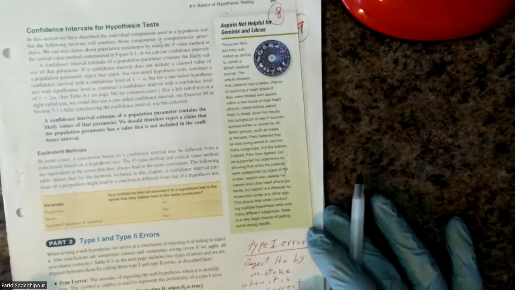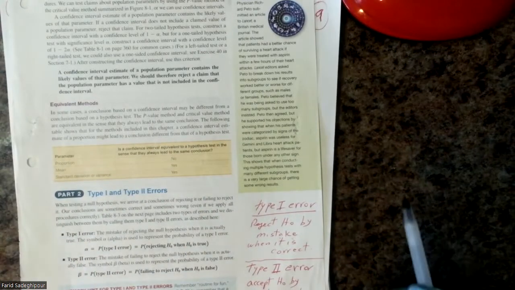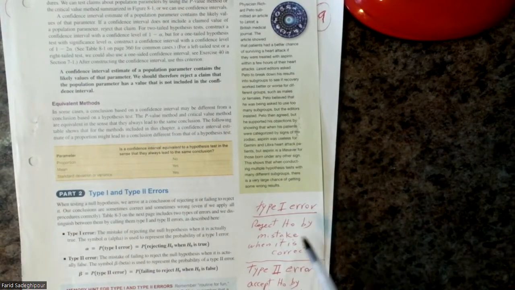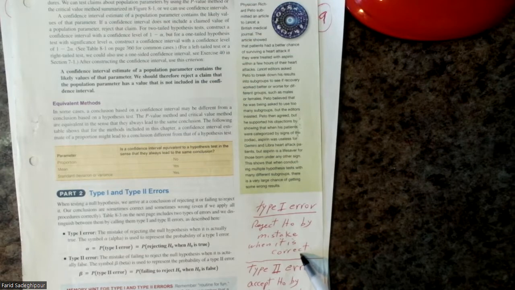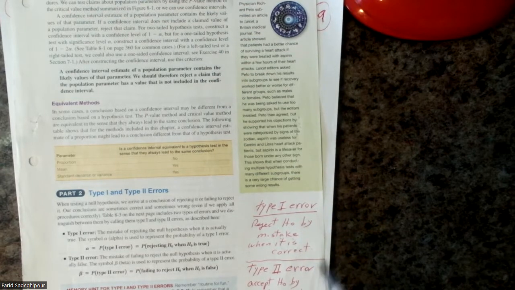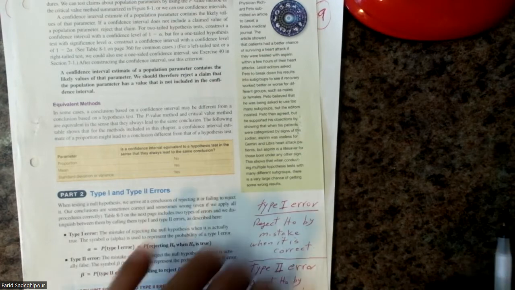There are two types of error. We don't really have any examples on the homework problems. But a Type 1 error is when we reject the null hypothesis, or we reject H0, by mistake when it's correct. It means H0 was correct, but by mistake we reject it. A Type 2 error is we accept H0 by mistake when H0 is false.